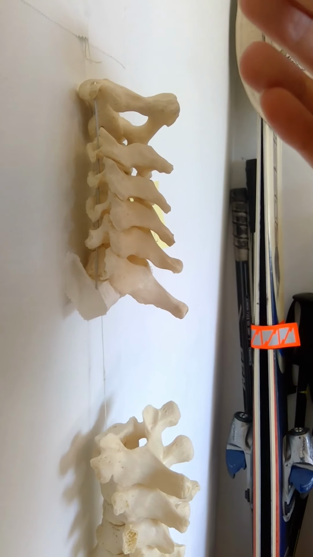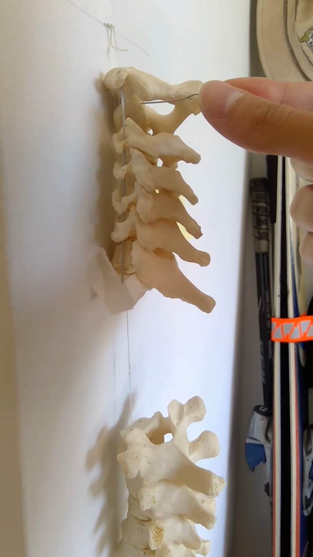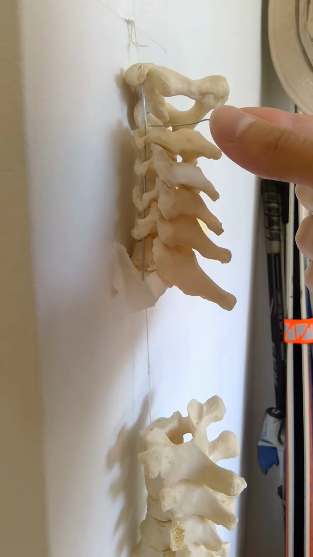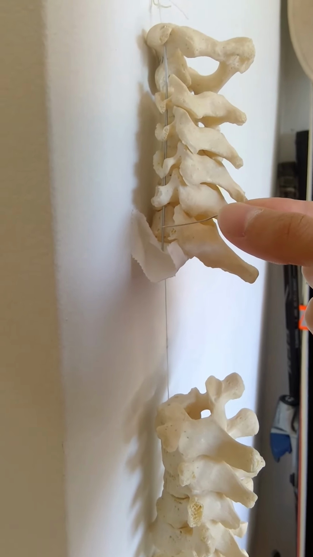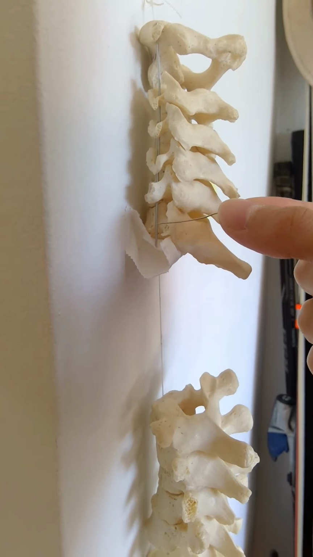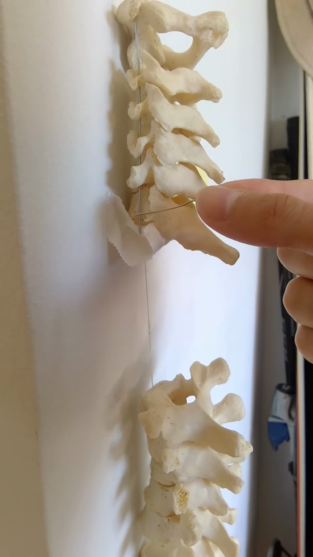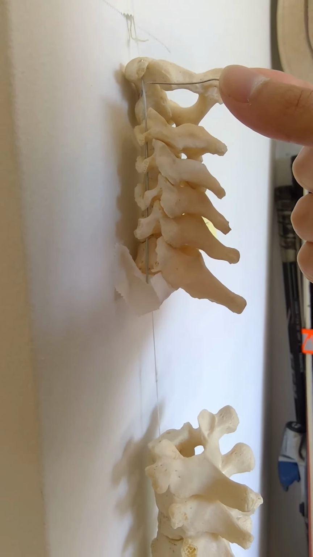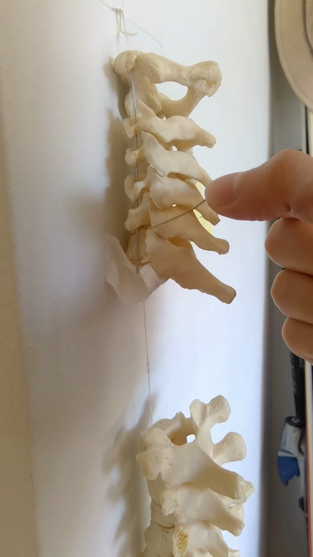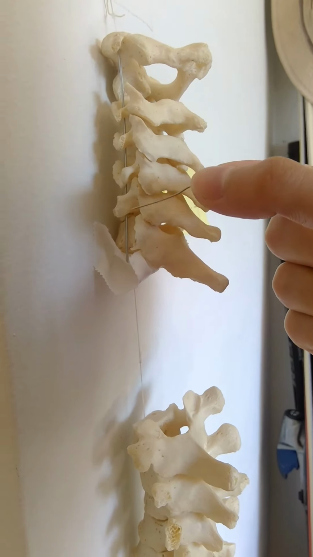So I put my normal pointer, now I have a different one, but I put my normal pointer in those transverse foramina to help you see what the vertebral artery will look like. There is supposed to be one for C7, but it's broken off. This is a real model, just so you're aware. And that's the differentiator, I would say, between thoracic and cervical, if you can find that transverse foramen.